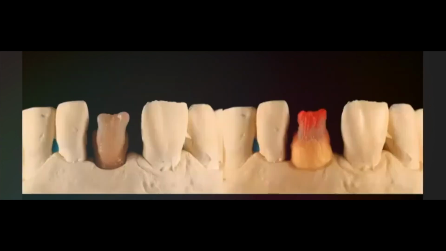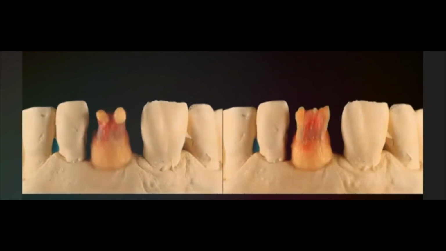and then we start to apply ceramic. First of all, we do some internal stain for the framework, opacious body incisally and cervically.